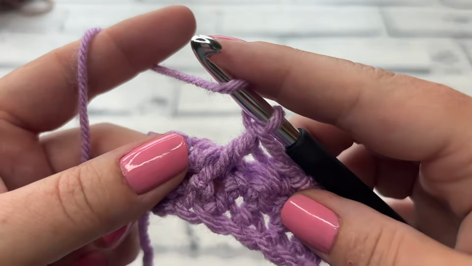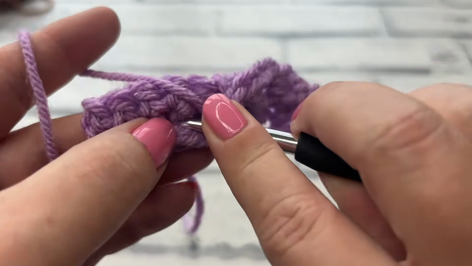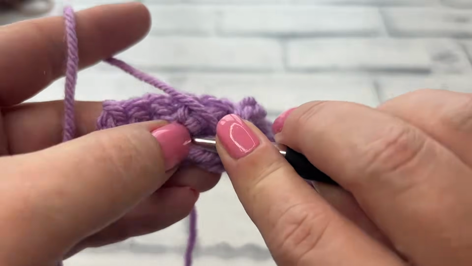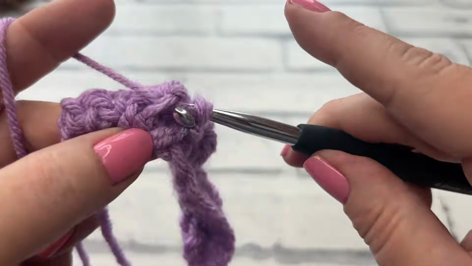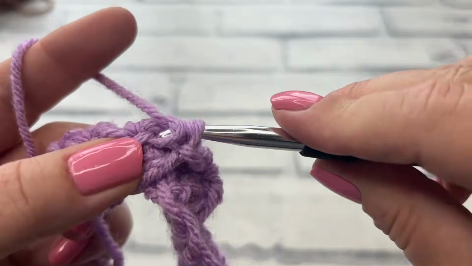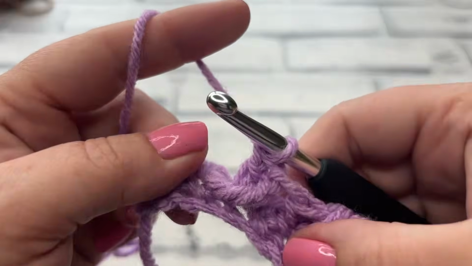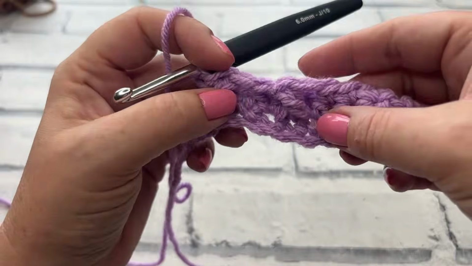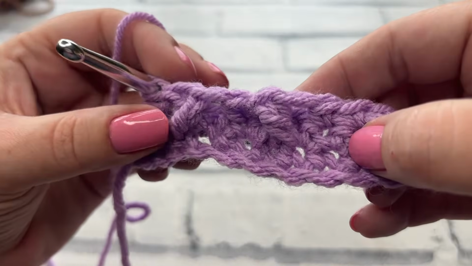So we yarn over, go behind the post. I kind of fold it out of the way, pick up the post that we want, and work your double crochet as normal. Sorry, the heat is not being my friend today. And it helps highlight the difference of crossing in front and crossing behind.